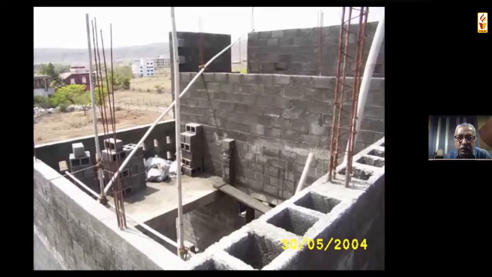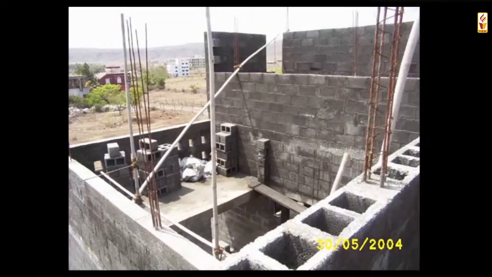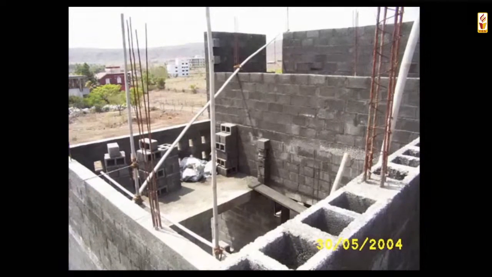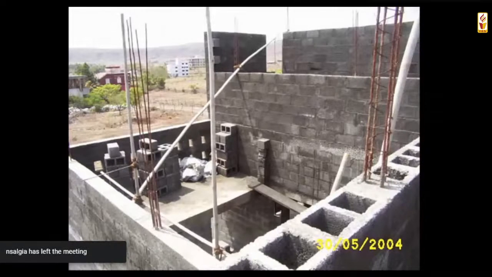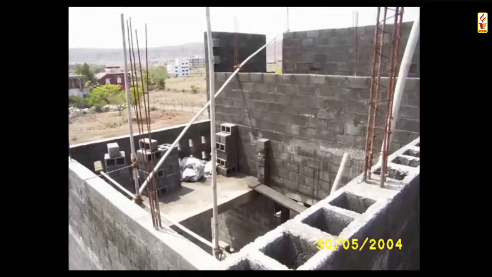So in a nutshell, what V.D. Joshi used to say was that first you go up to sill level, take a break of 1 day, go up to lintel level, take a 1 day break, and then go up to the slab level.